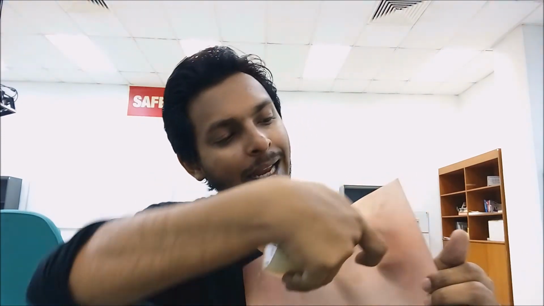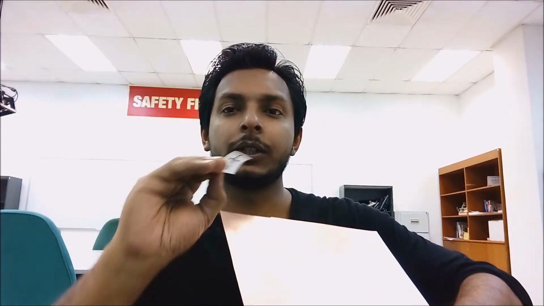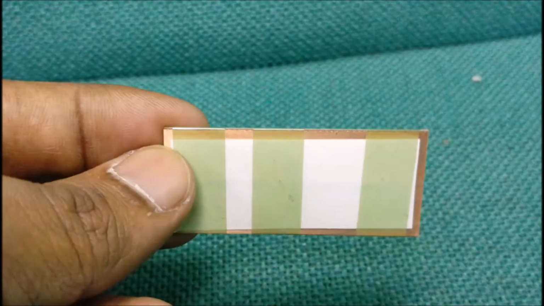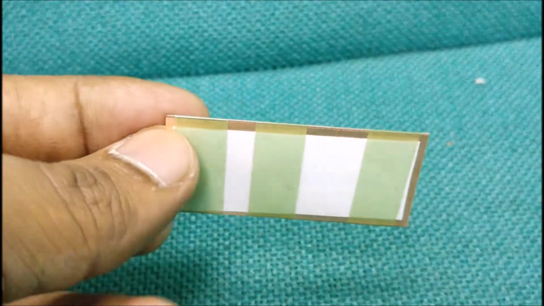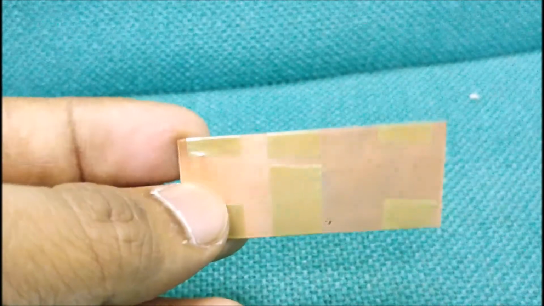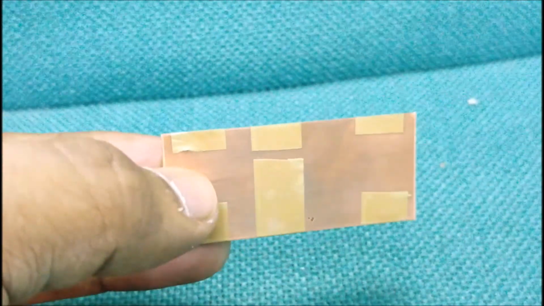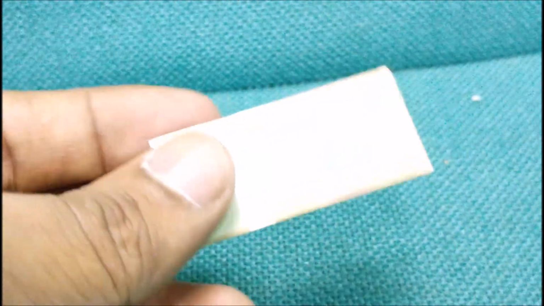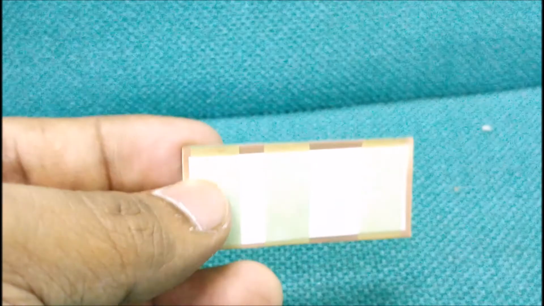So we will attach this on the other side, the ground plane, and on the top plane we will paste this design by using this heat protecting tape. So there we go. You can see we have attached our design on the substrate by using this heat protecting tape, but we haven't attached the duct tape on the ground plane because our pasting step is not complete yet.